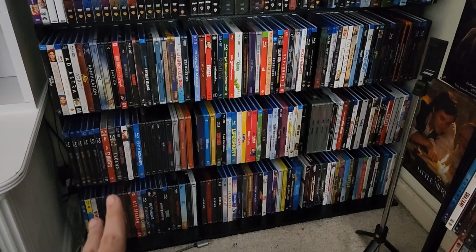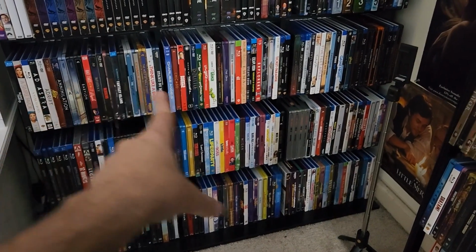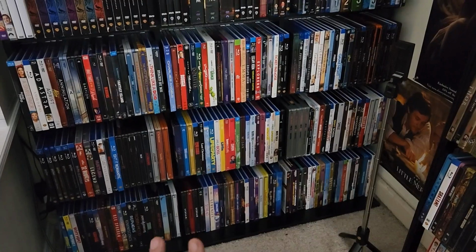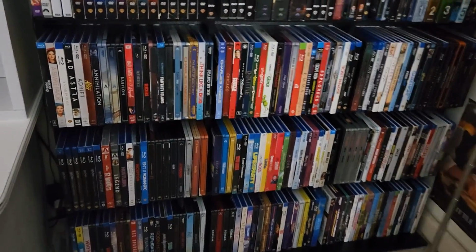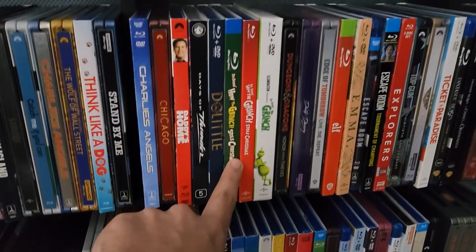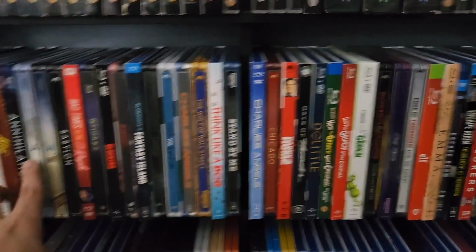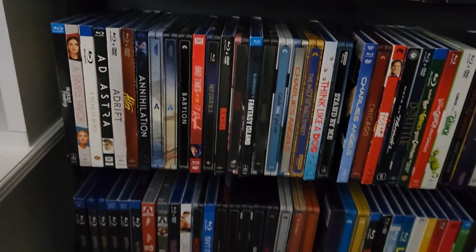But what I'm going to do tonight is organize all this last part of the shelf. I want to alphabetize it. And same thing, for example, right here you see the Grinch collection. So I have those three together. If there are sequels, for example, these are the two Avatars and things like that.